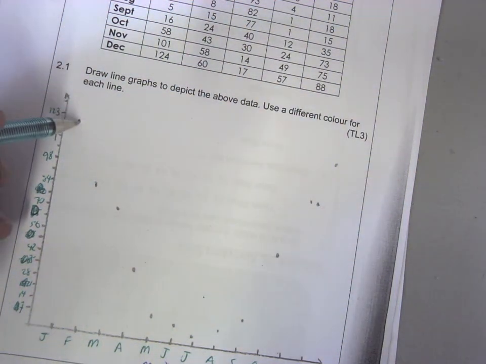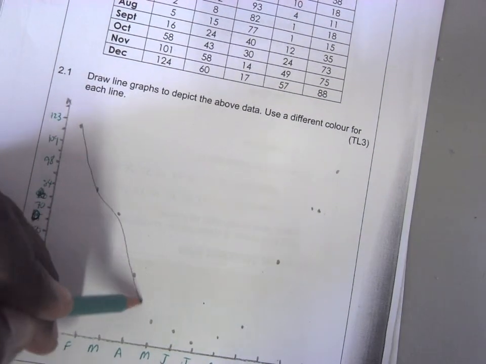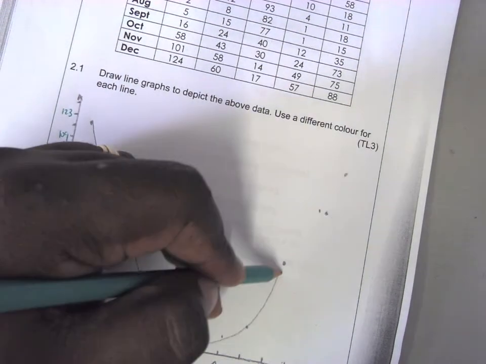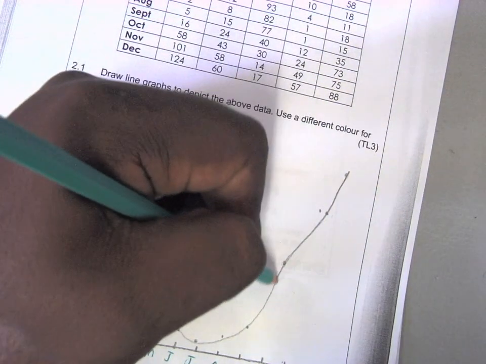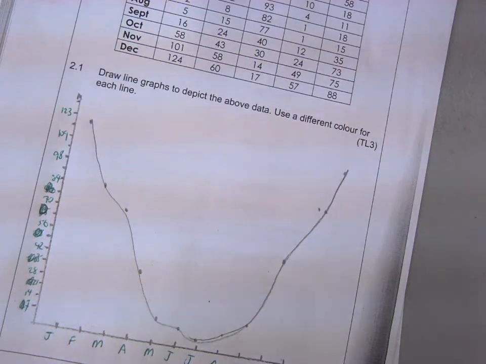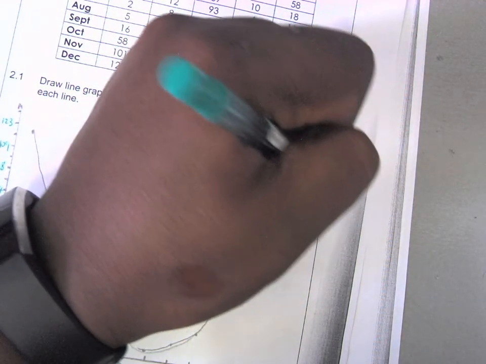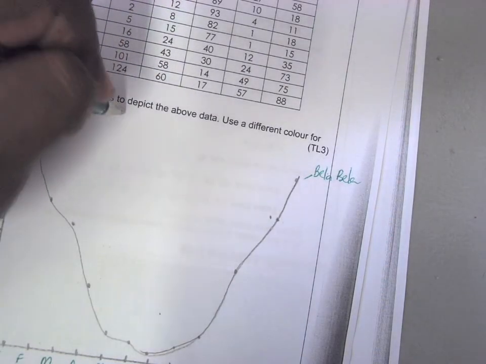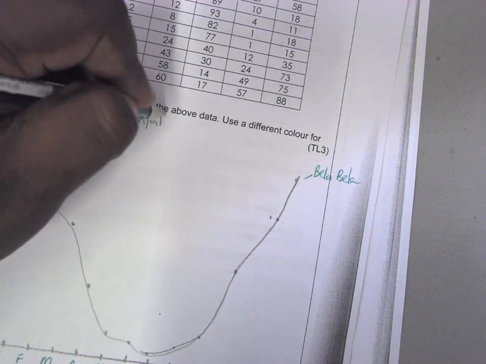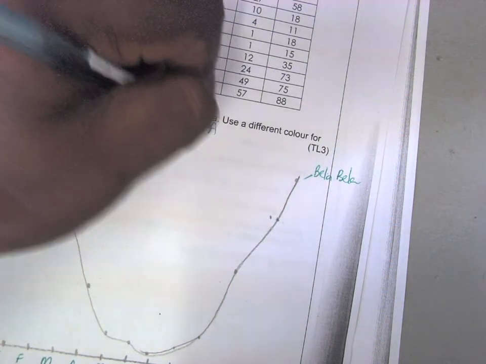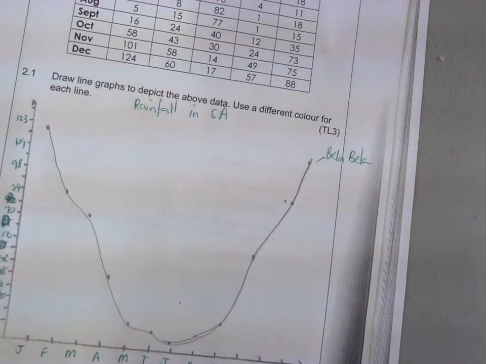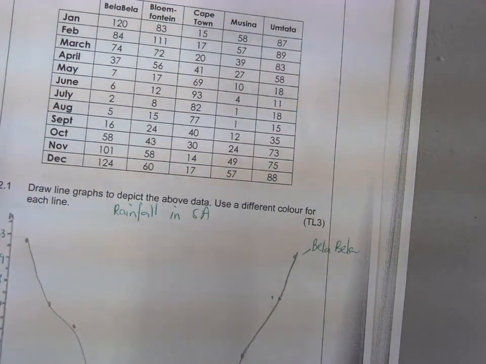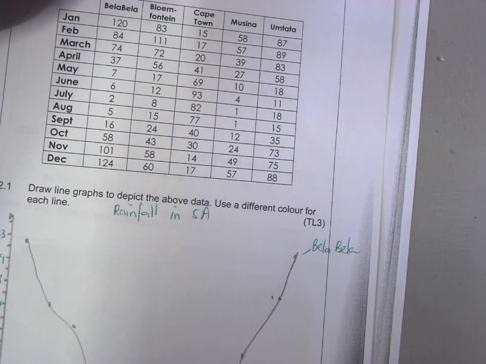So the next step is just really to join the dots. I'm going to use my pencil again. I'll draw the dots there. I'll draw the dots because it doesn't really require a ruler because it's not really straight, okay? That will be my graph for Bela Bela. But very important now, I probably want to label my graph Bela Bela, okay? I mustn't forget my title here. I'll call it Rainfall in SA. So that's the first graph, and you basically do the same for the rest of them. Basically do the same thing.